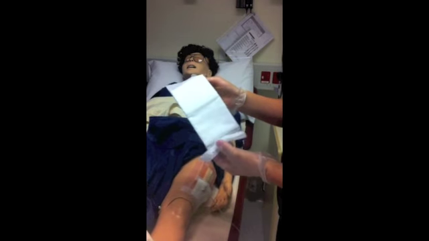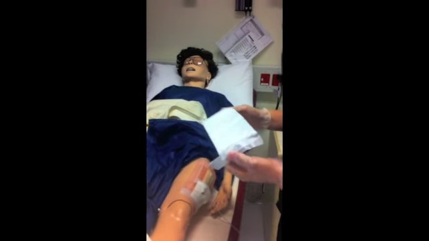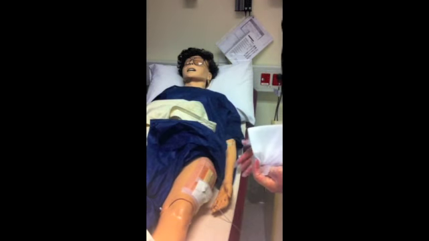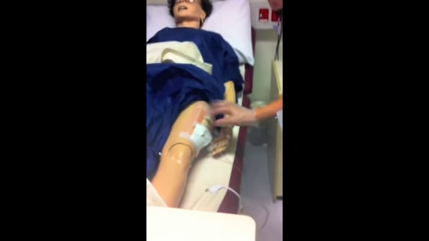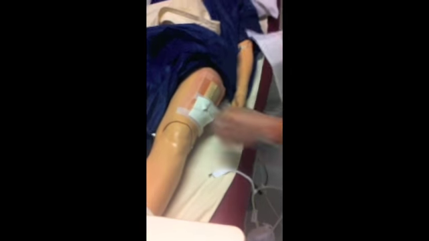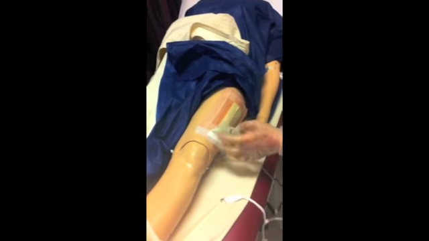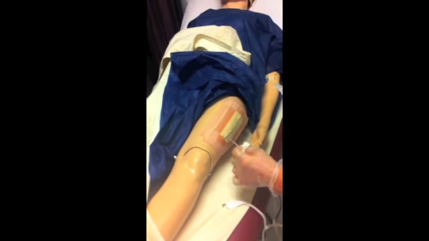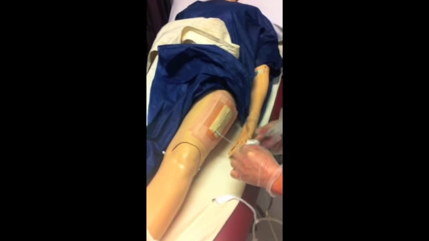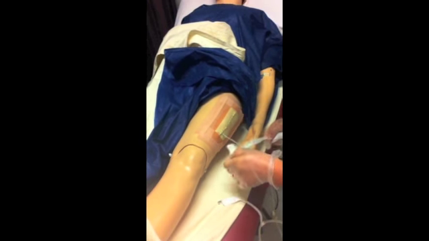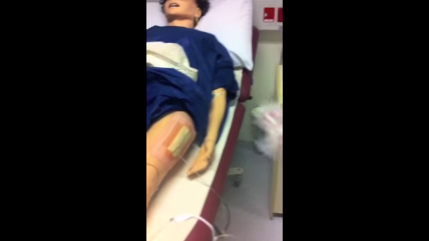During the inspection of the drain site, nurses should check for signs of infection around the drain site, such as redness, swelling, and pain. Also, if there is any drainage, observe the color and odor, for example if it is foul-smelling. Fever can also be a sign of infection, so it is important to check her vital signs.